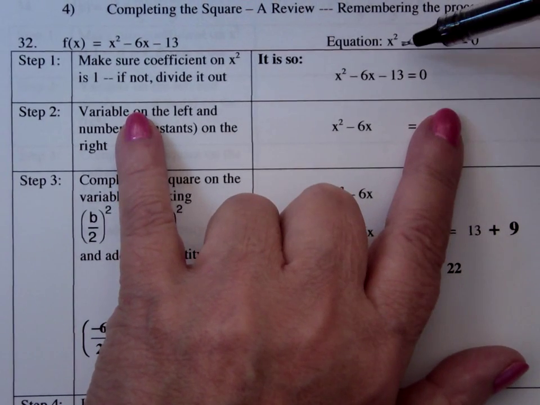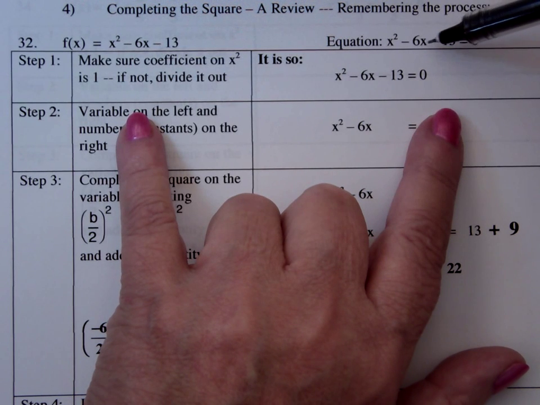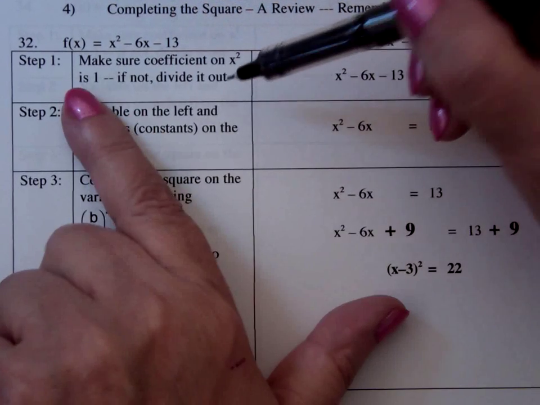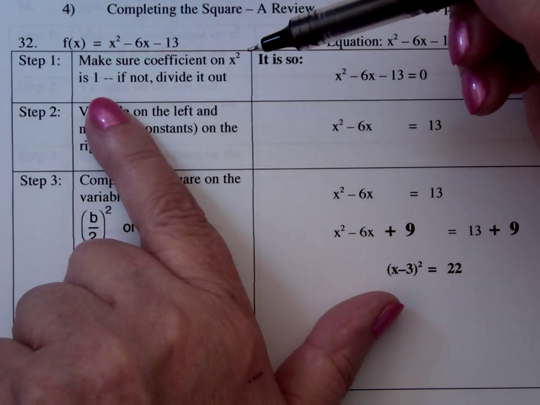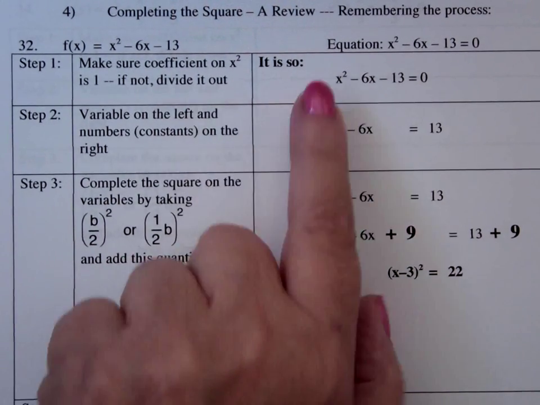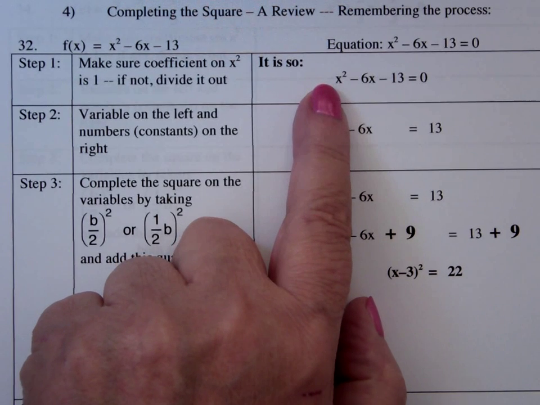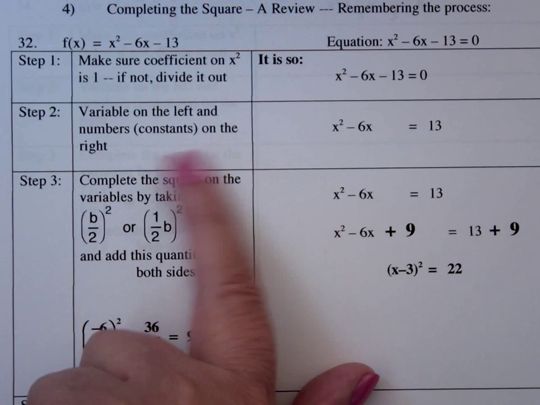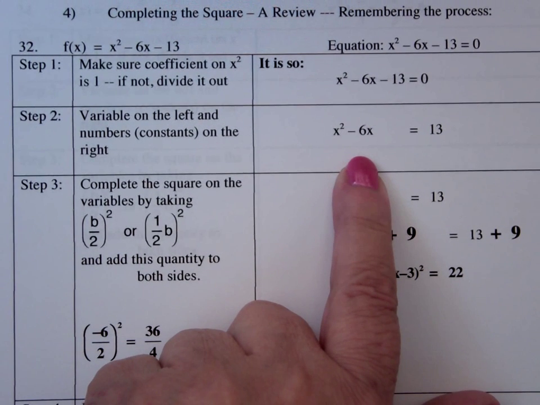If I had an equation of x squared plus 6x minus 13 equals 0, the steps are: make sure the coefficient of x squared is 1, if not, divide it out. And it is 1, so I don't have to do anything. Variables on the left, numbers or constants on the right, so I kick the 13 to the other side.